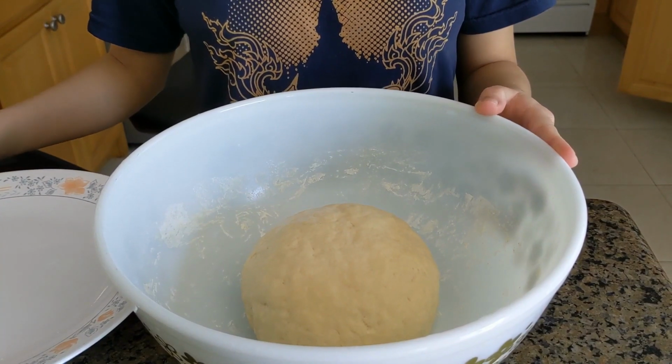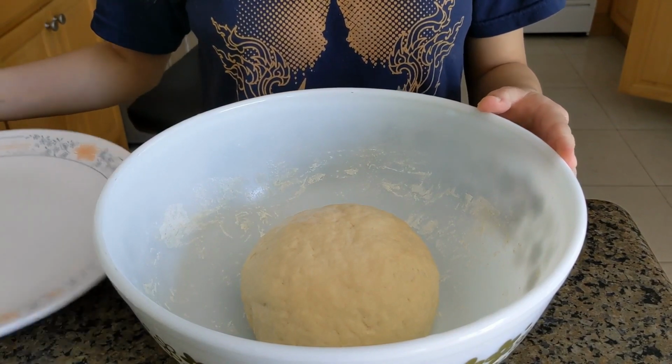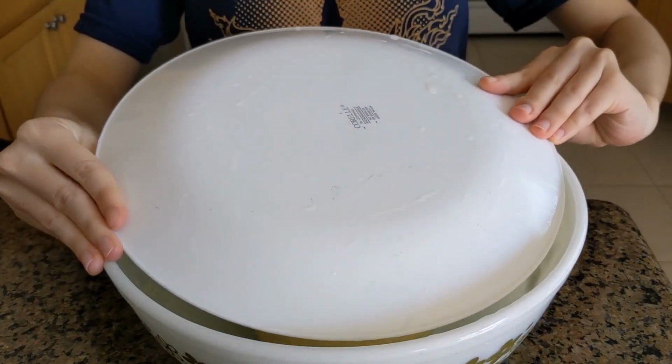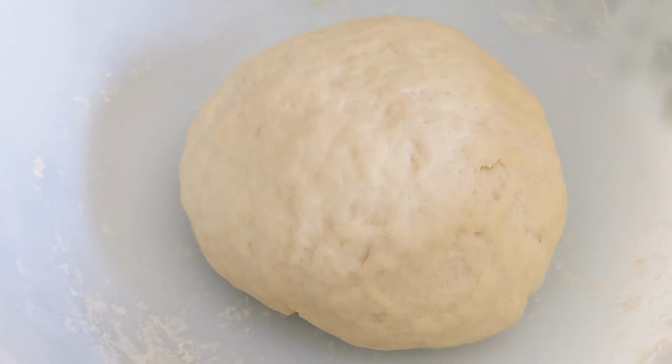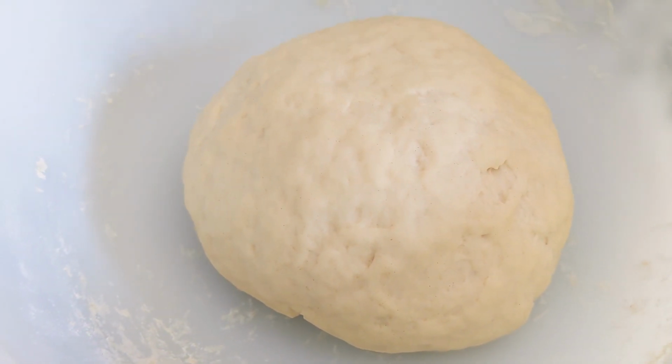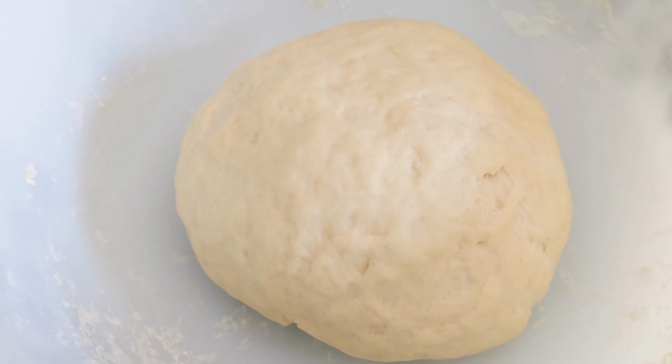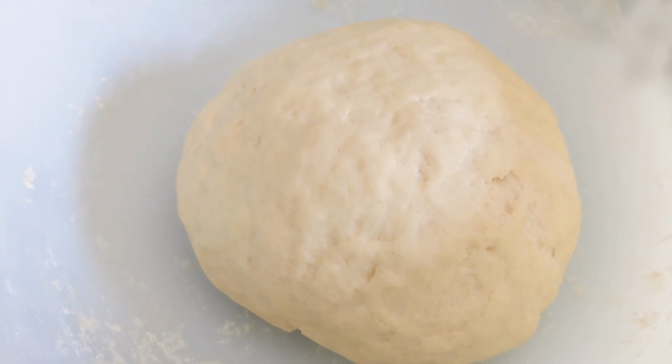After kneading, the dough ball is left to rest for 10 minutes while covered. After the rest period, we see that the dough has risen. This is because the yeast have digested some sugars and produced carbon dioxide within the dough ball.